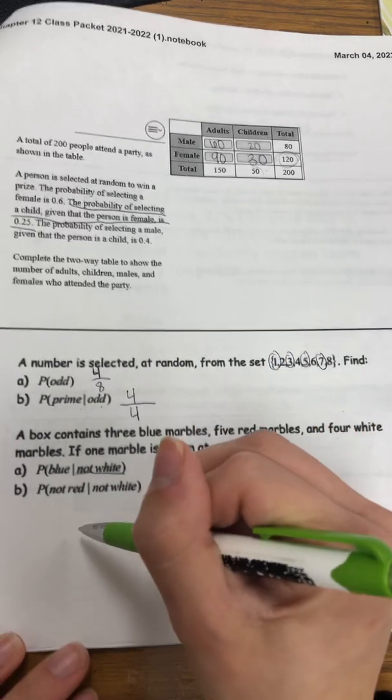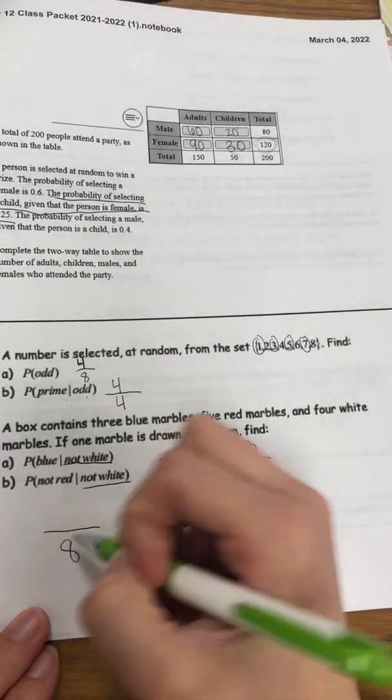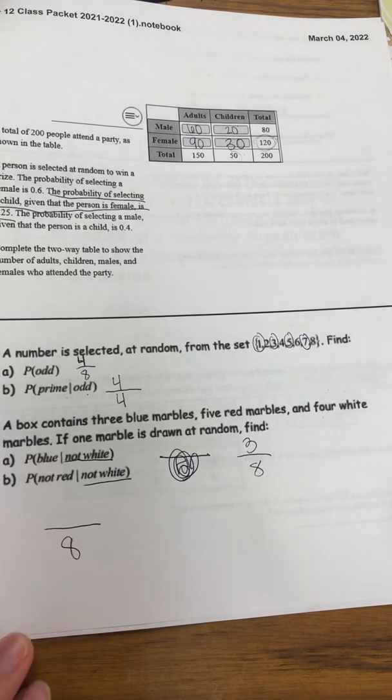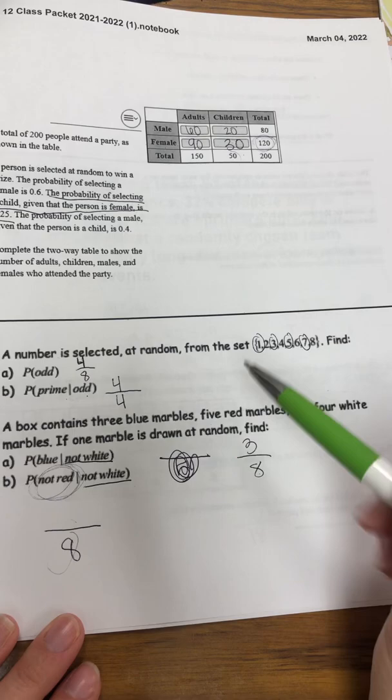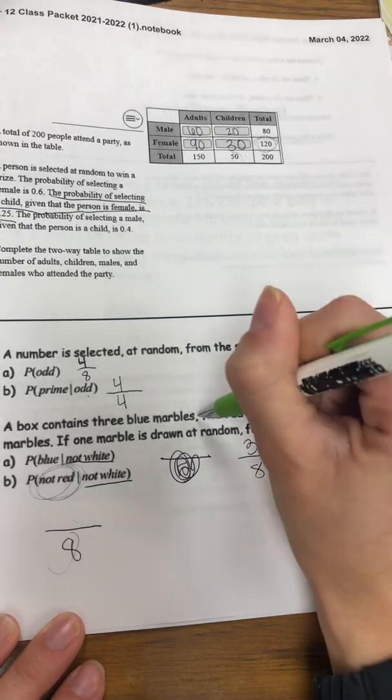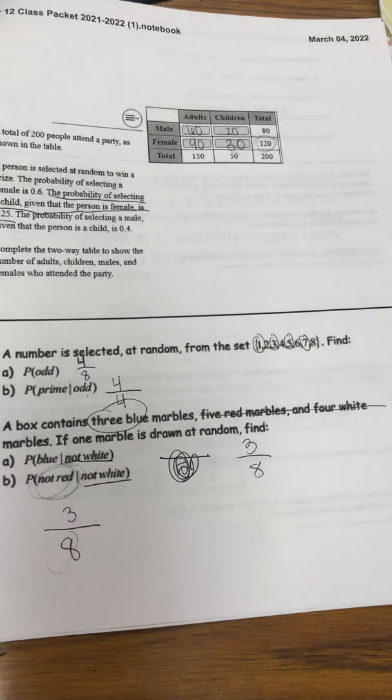And the last one, given that it's not white again, so out of 8, because there were 8 marbles in the box that were not white, out of those 8, how many are not red? Okay, so we're not looking at the white marbles, we're not looking at the red marbles, so that means 3 blue ones again. So this would also be 3 over 8.